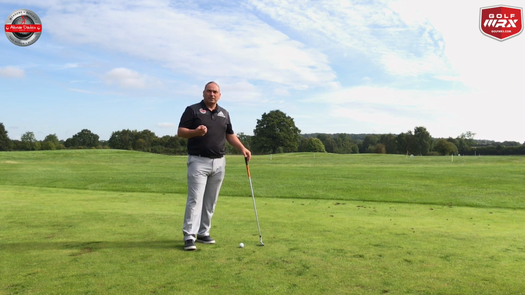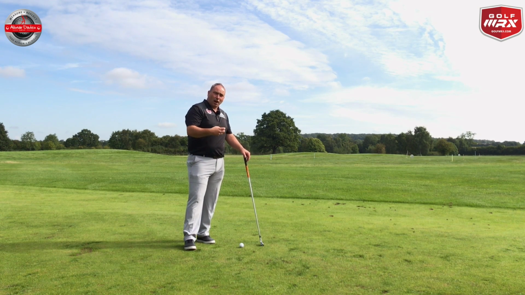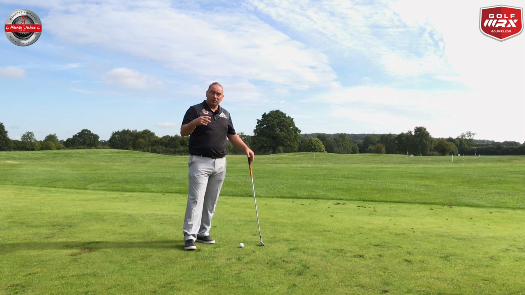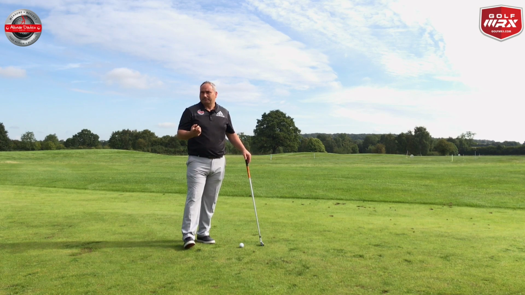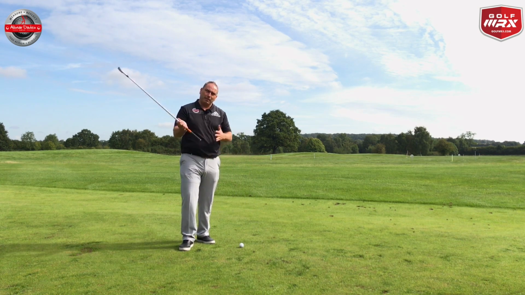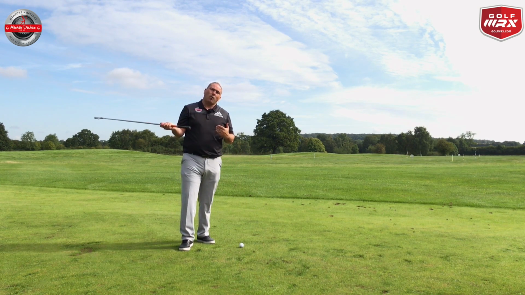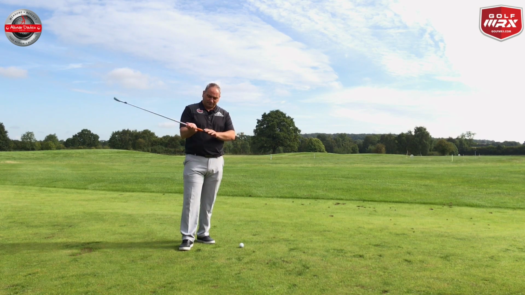Whereas if we have less movement with our arms and wrists and more movement with our body, in my opinion, the more consistent players tend to be. Obviously, they have to be able to move the body the correct way. Otherwise, it makes no difference.